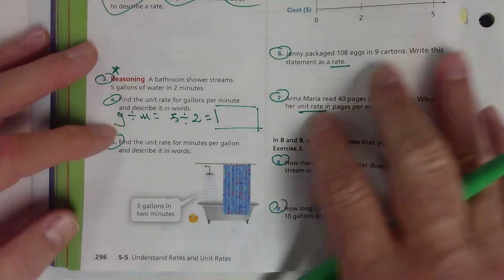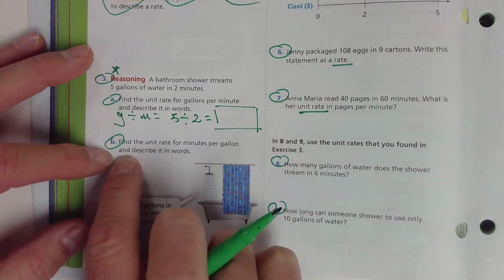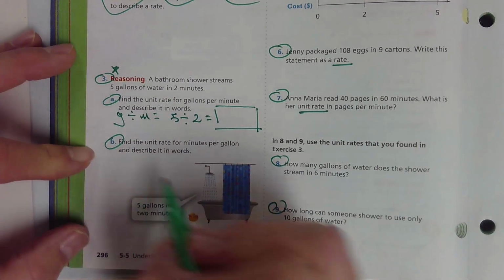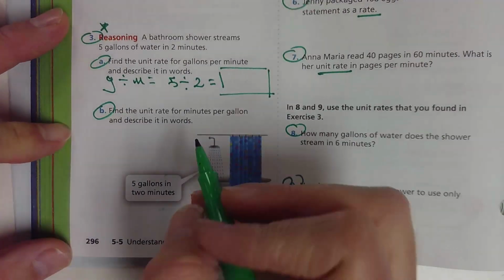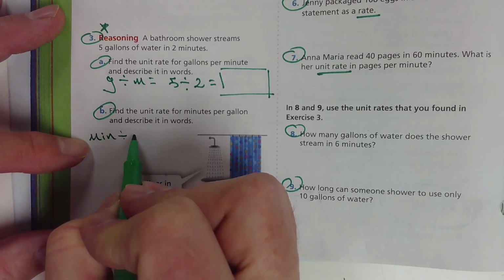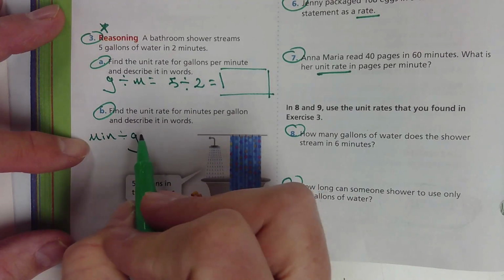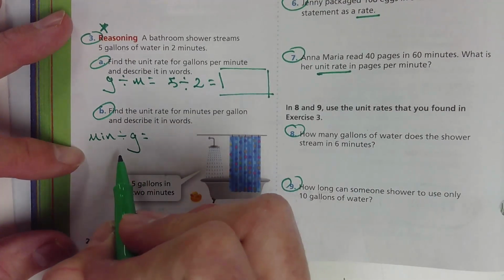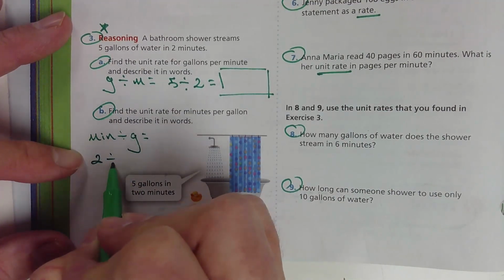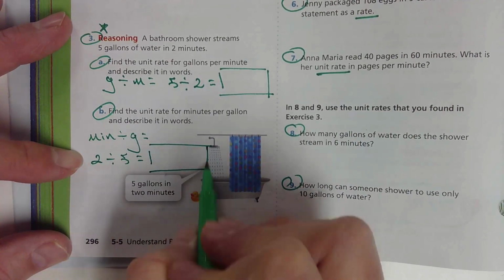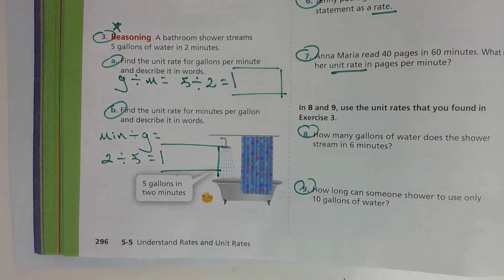And then B, it says find the unit rate for minutes per gallon and describe it in words. So in this case, it's going to be minutes divided by gallons. All right. And so that's 2 divided by 5 equals, so many minutes per gallon.